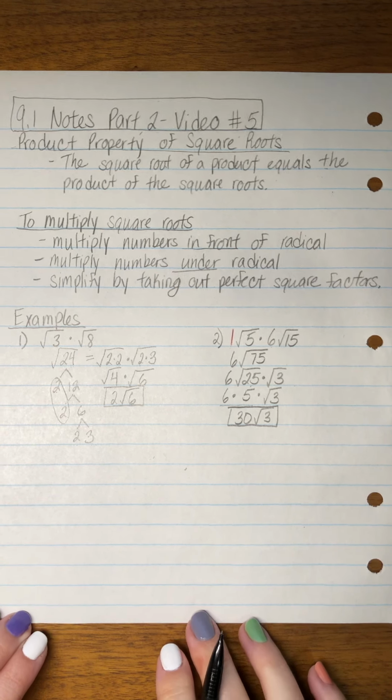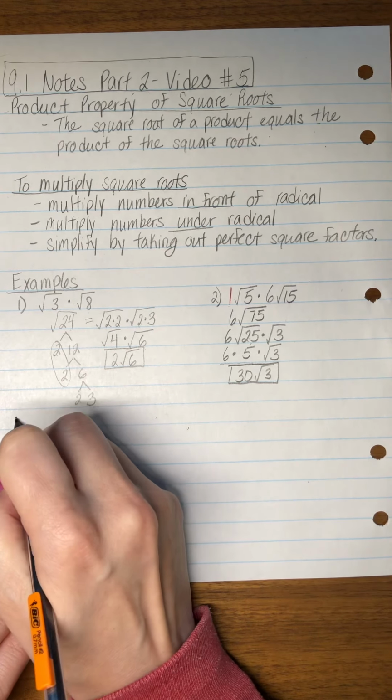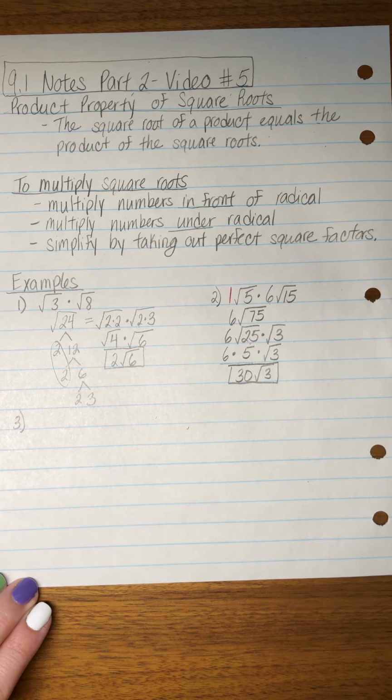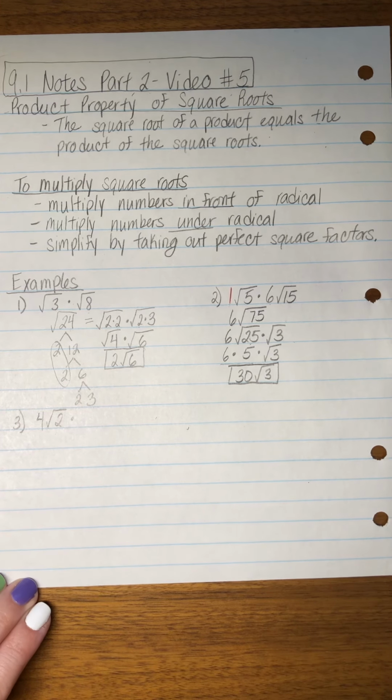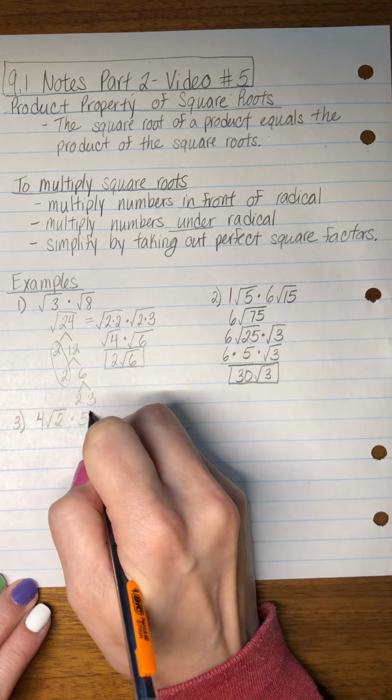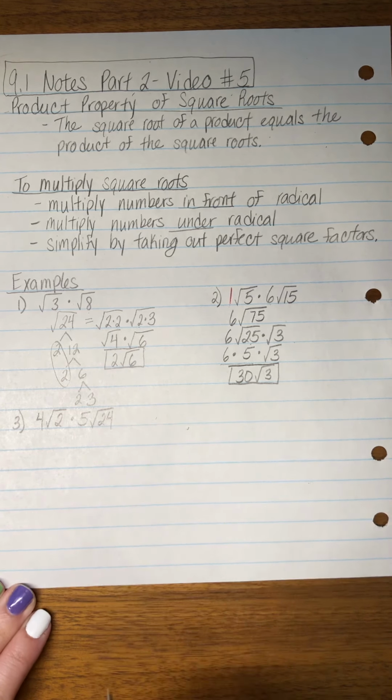Let's look at 2 more. We're going to do number 3. Okay, at number 3, I'm going to have 4 square root of 2 times 5 square root of 24.